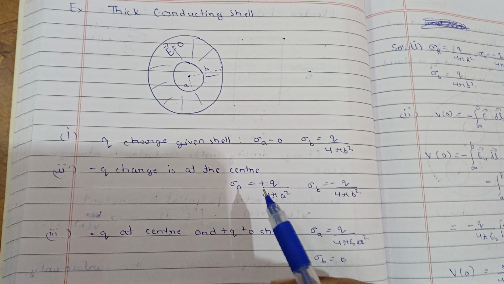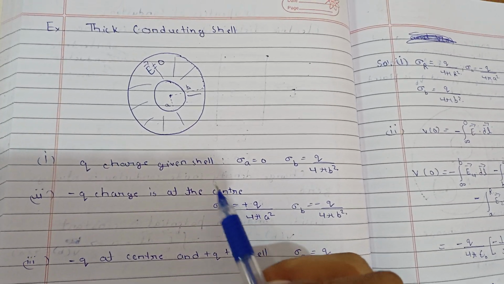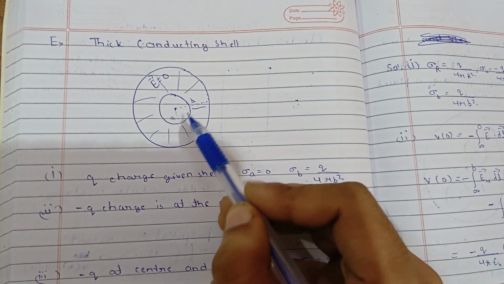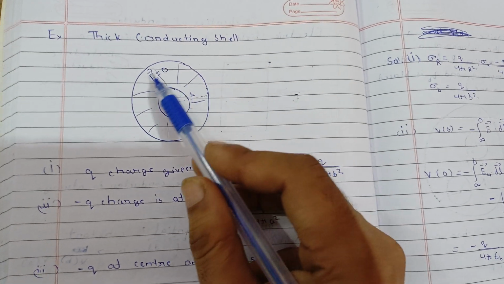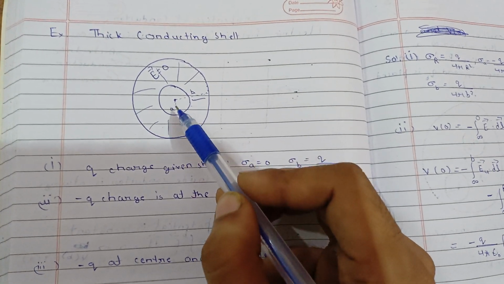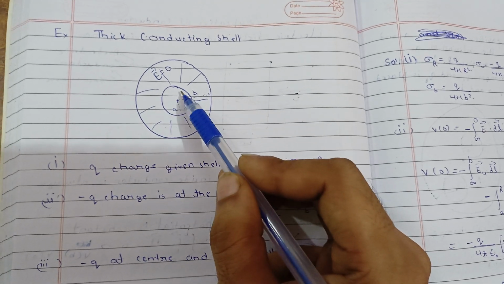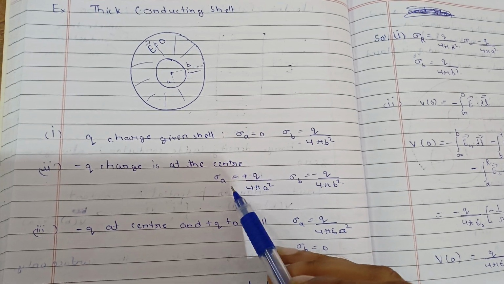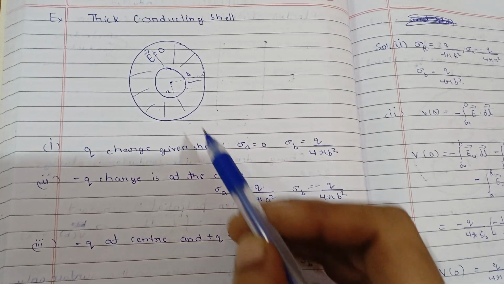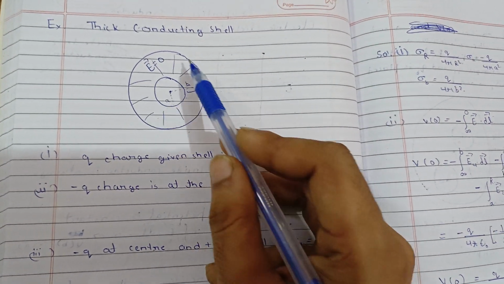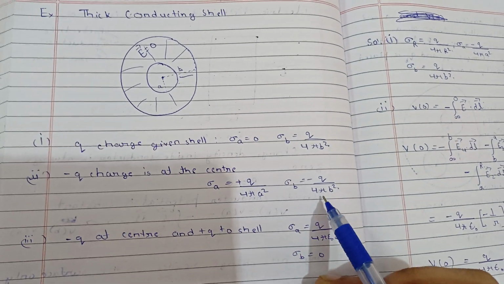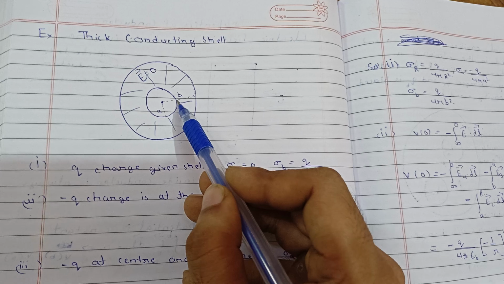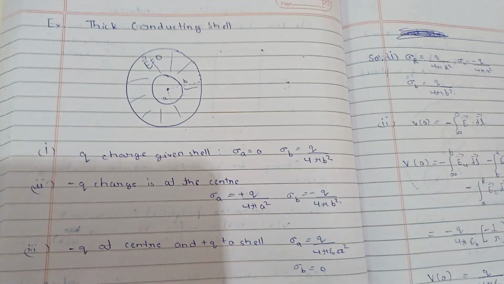Okay. Now minus Q charge is at the center. So plus Q charge will develop on the inner surface, so that the total electric field inside the conductor will be 0. That's why, as minus Q is at the center, plus Q develops here, and plus Q will be at the outer surface. So the density at sigma A will be plus Q divided by 4 pi A square, and minus Q by 4 pi B square at B. So that's how it works.